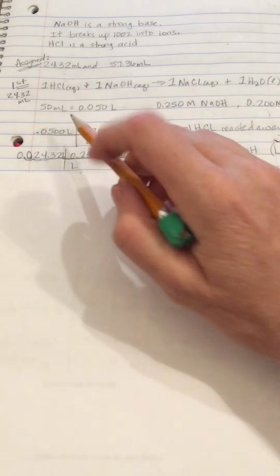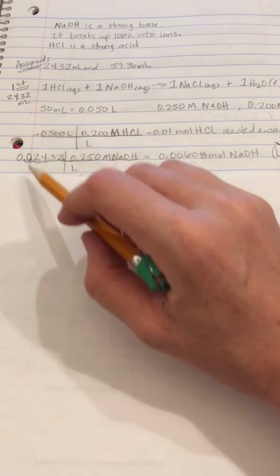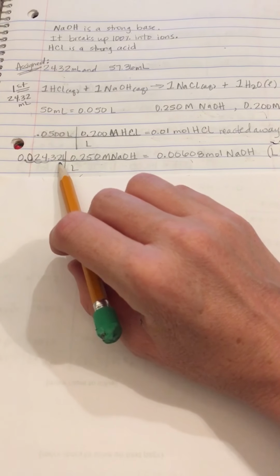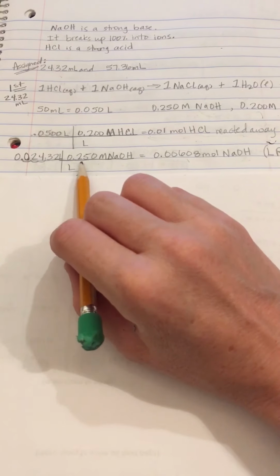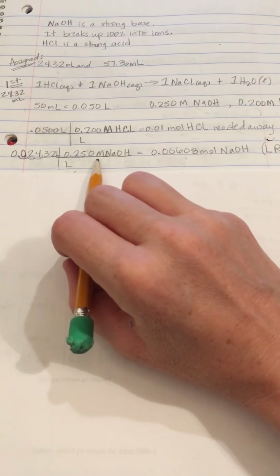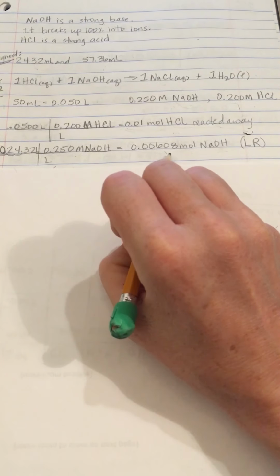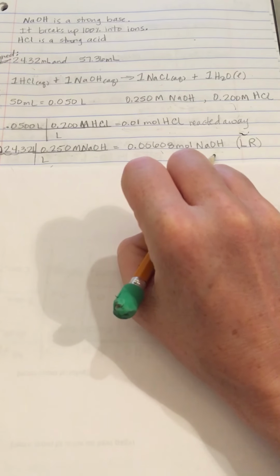In order to find my limiting reactant, I need to do the same thing for sodium hydroxide. I did that here using the assigned value, in liters, 0.02432 liters of sodium hydroxide multiplied by 0.250 molarity sodium hydroxide to get 0.00608 moles of NaOH.